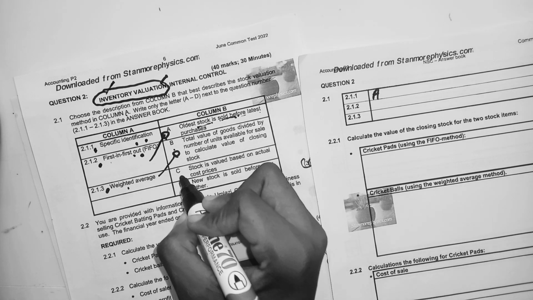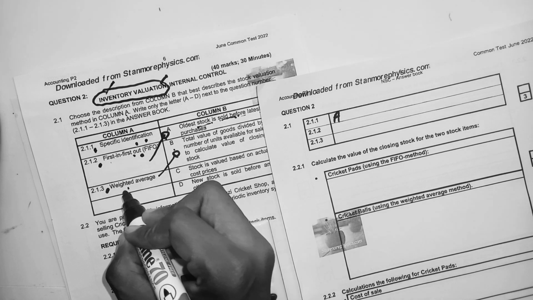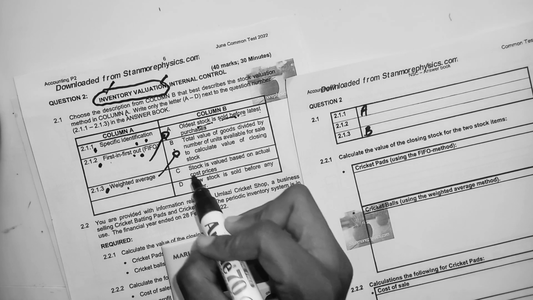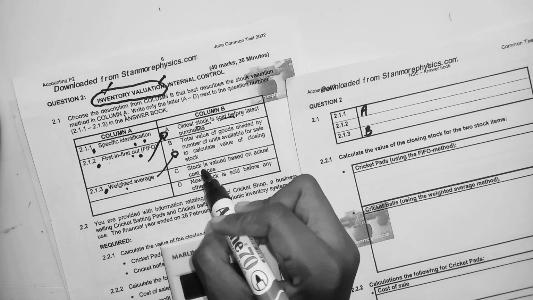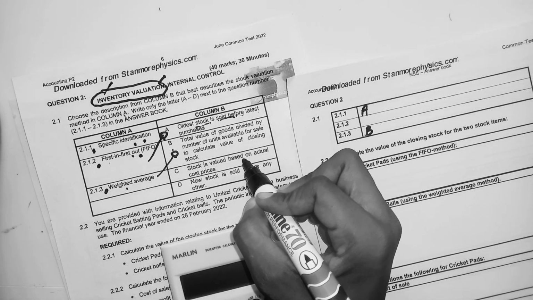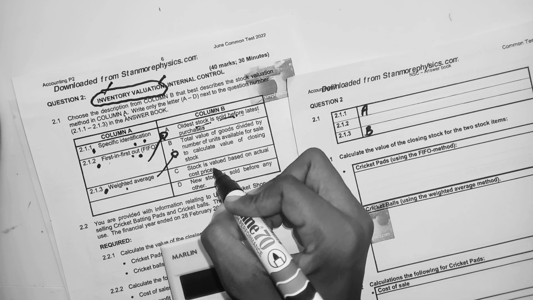Then number C. First, let's write in our answer book. So we're going to say 2.1.3 is number B. Now let's go on to the next one. Number C, what are they talking about? They are saying stock is valued based on actual cost prices.